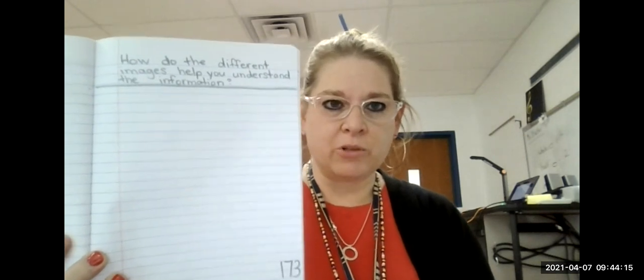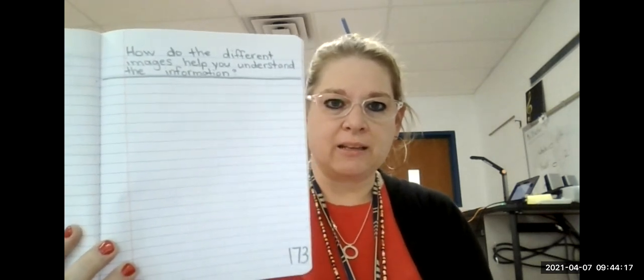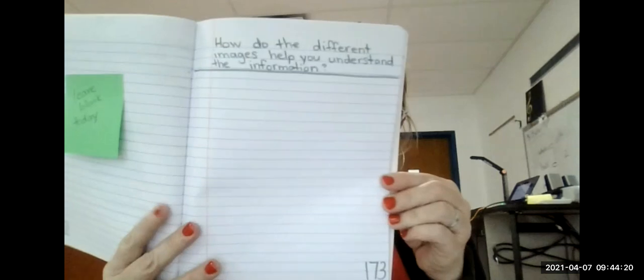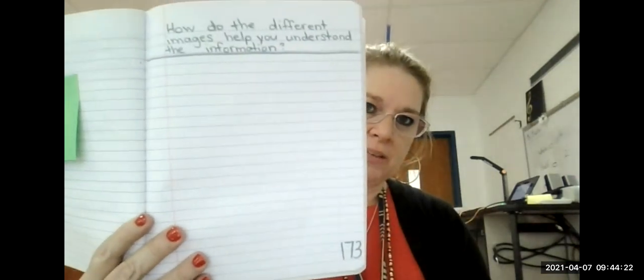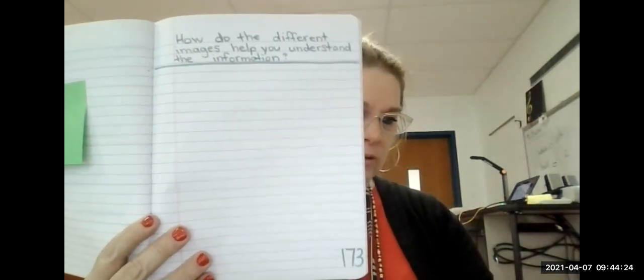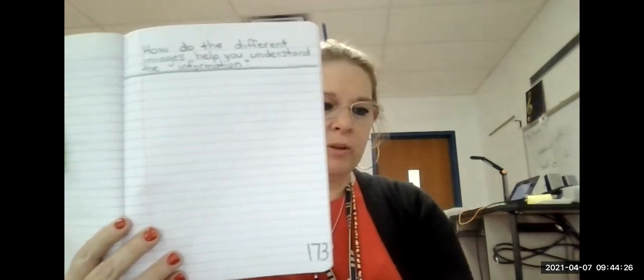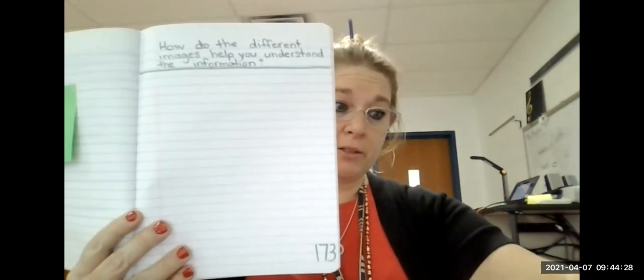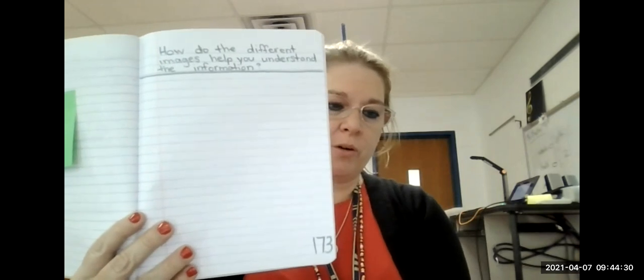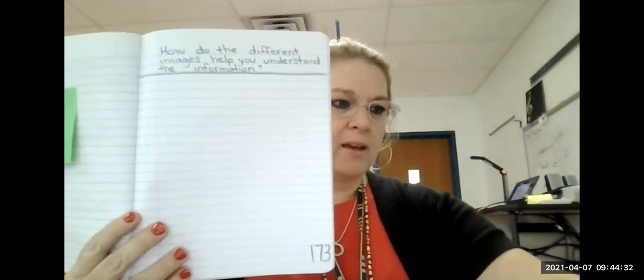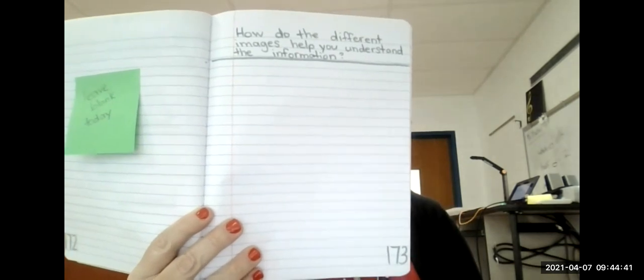How do the different images help you understand the information? So go ahead and go to page 173, write this question down, and then I would like for you to respond to the question before we go on any further, okay? So if you need to, you can pause the video, copy down the question, answer the question, and then push play when you are ready to continue.